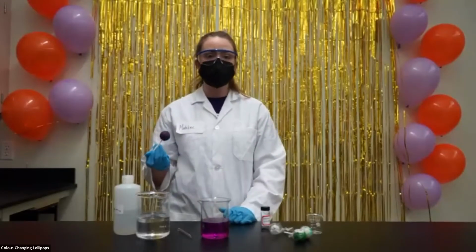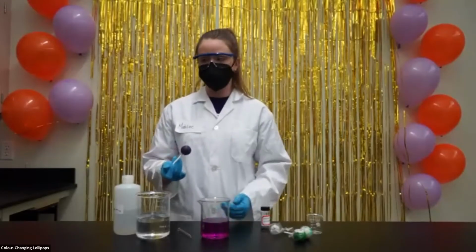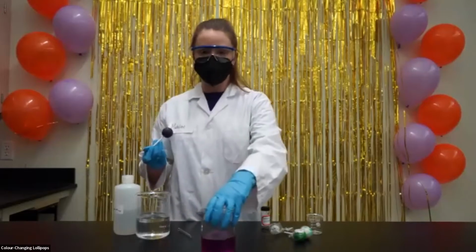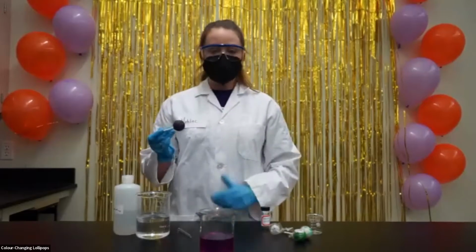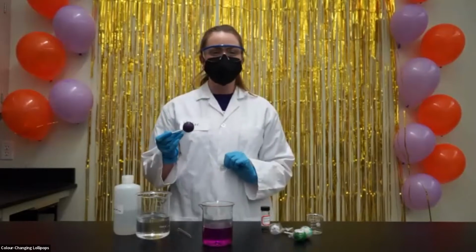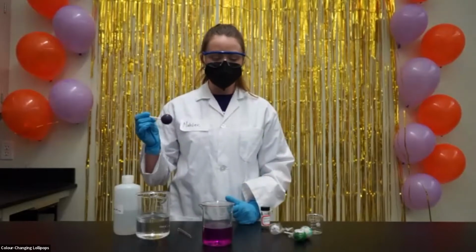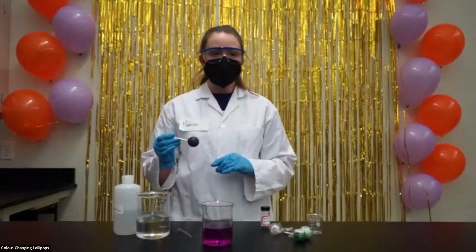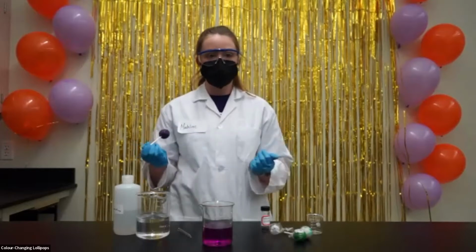Now, as I stir it, I want you to pay really close attention to the color of this. And I'll move this a little bit closer so you can see. Actually, move a little bit back so you can see better. As we stir this, we're going to pay very close attention, and there's going to be a color change that happens pretty quickly.